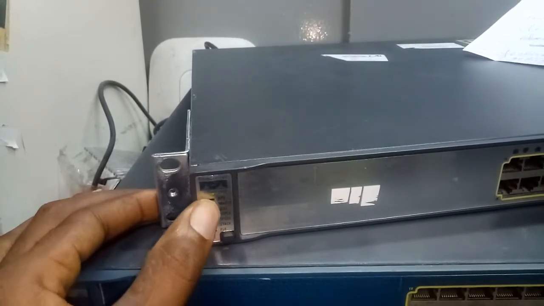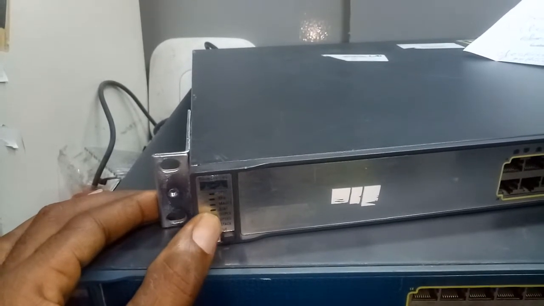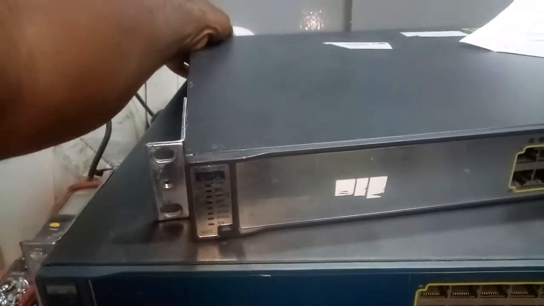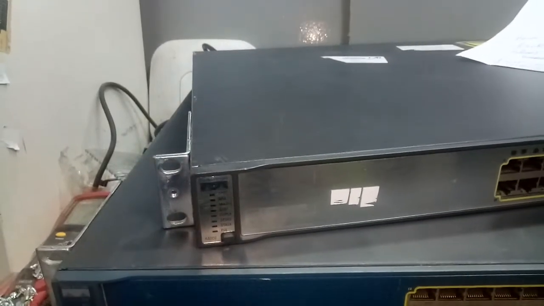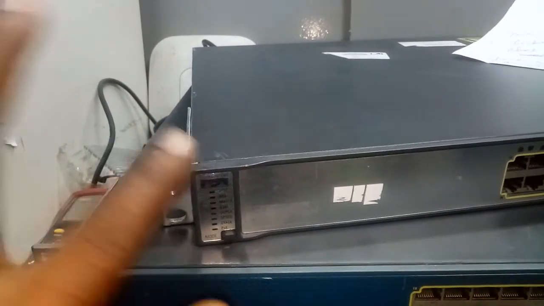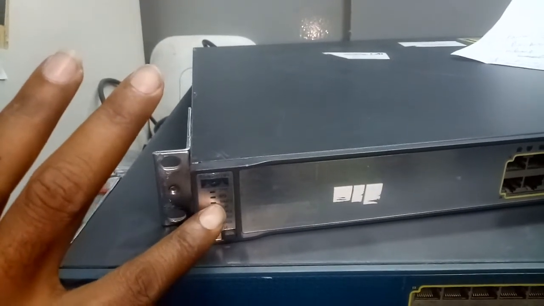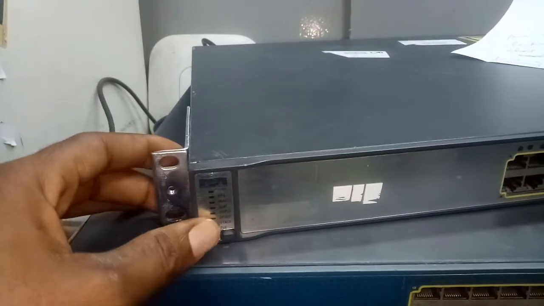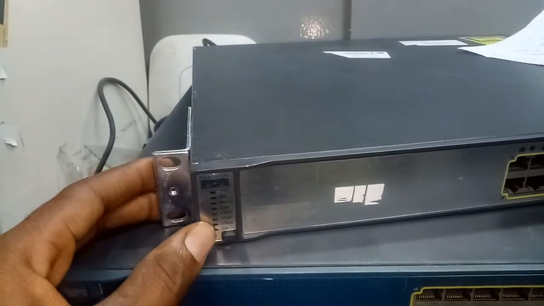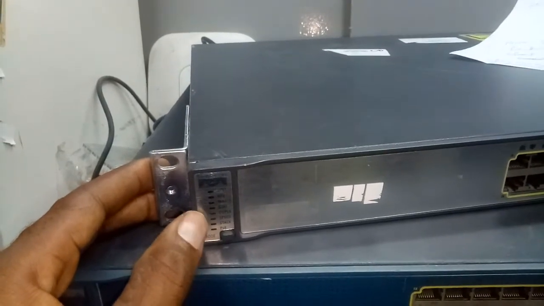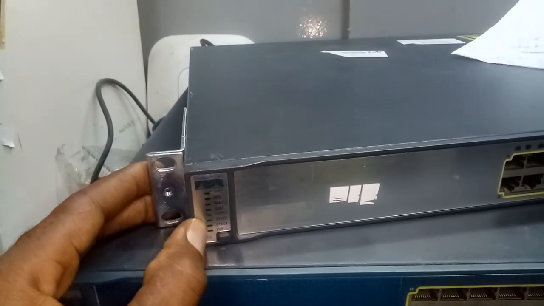This pattern is showing that it's booting. So okay, let us start afresh again. There are three patterns I showed you. The first pattern is all lights going to show three amber up here, then green downwards. This pattern is applicable to all these layer 3, layer 2 Cisco switches.